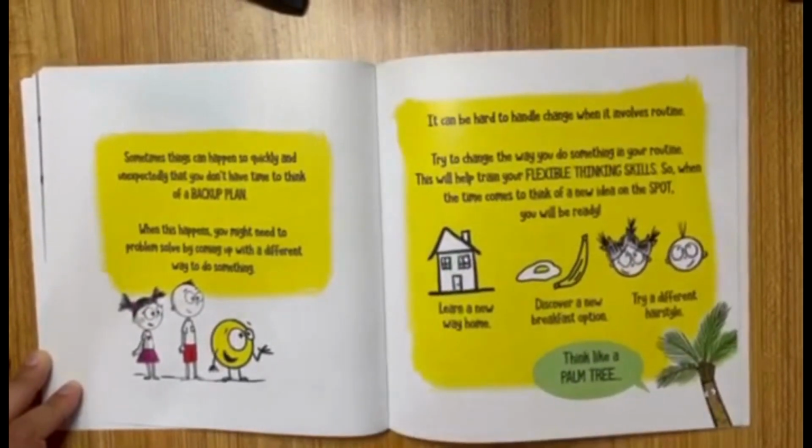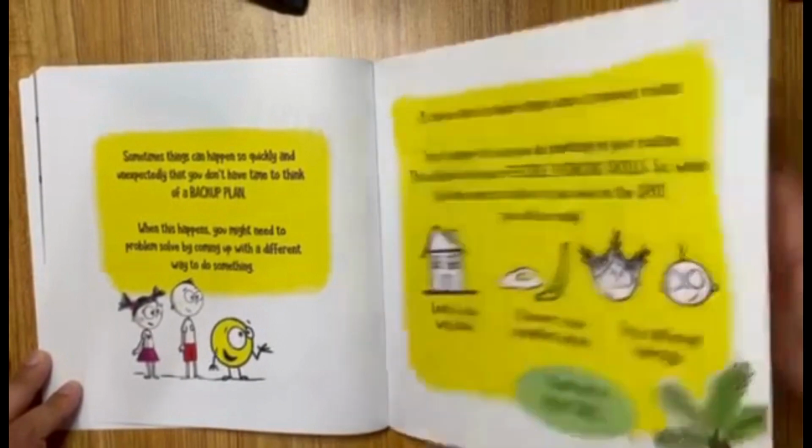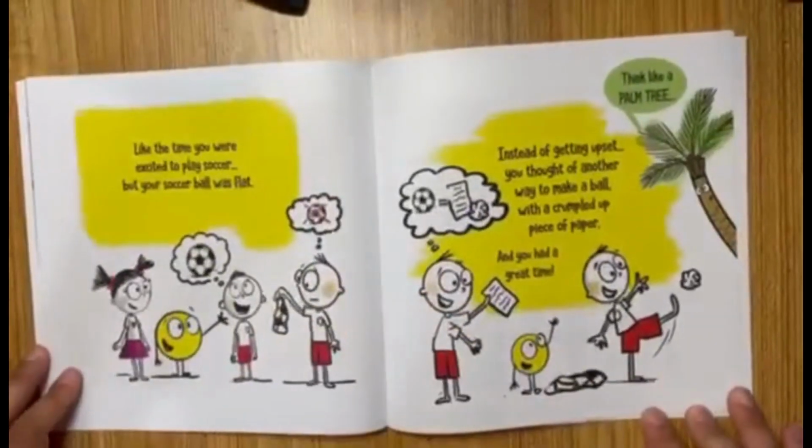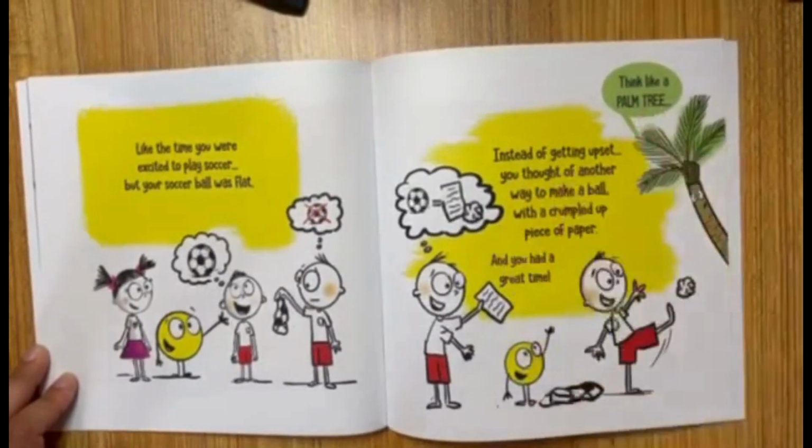Learn a new way home. Discover a new breakfast option. Try a different hairstyle. Think like a palm tree. Like the time you were excited to play soccer, but your soccer ball was flat? Instead of getting upset, you thought of another way to make a ball with a crumpled up piece of paper, and you had a great time. Think like a palm tree.